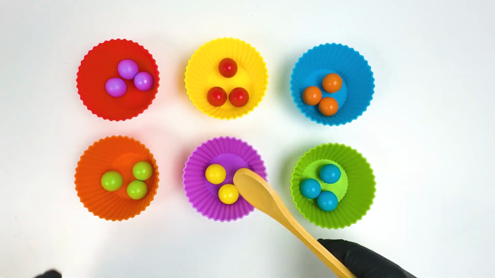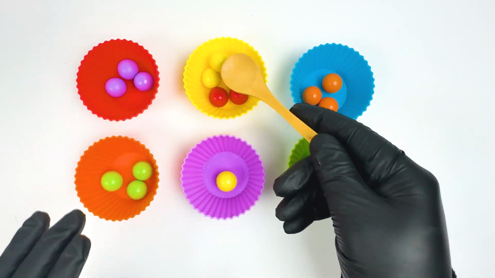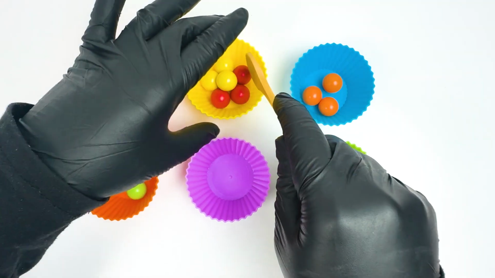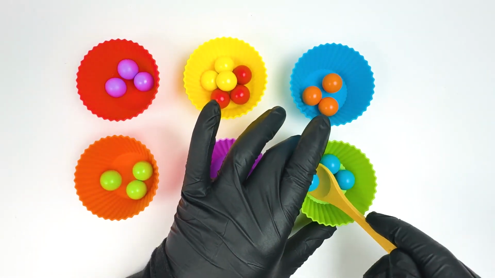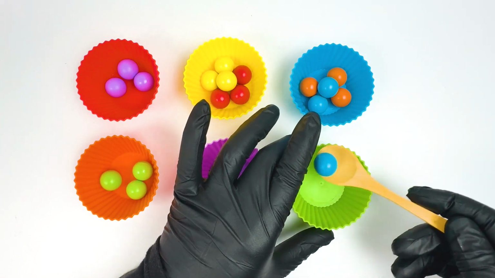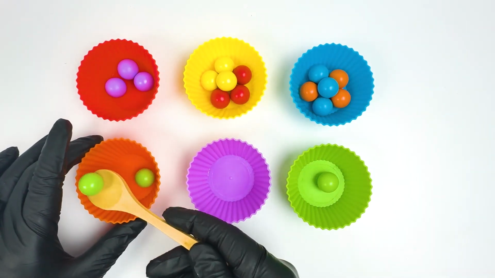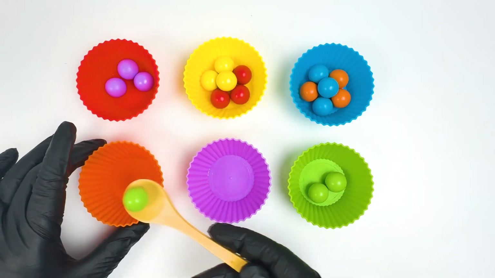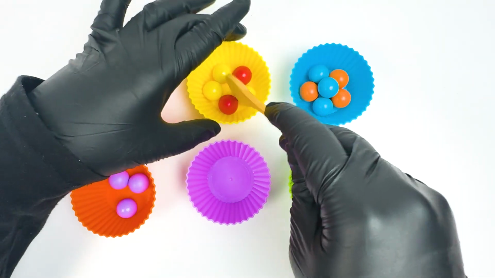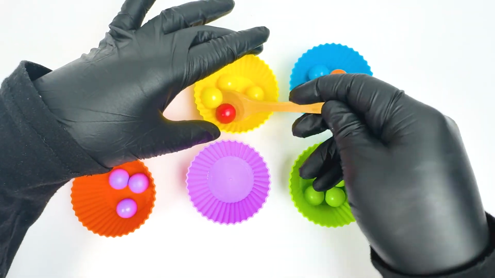Let's sort the balls by their colors. These are yellow balls. Put them in the yellow cup. These are blue balls. Put them in the blue cup. These are green balls. Put them in the green cup. Now we have red balls. Put them in the red cup.